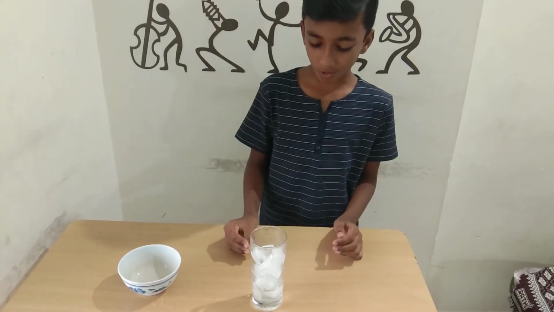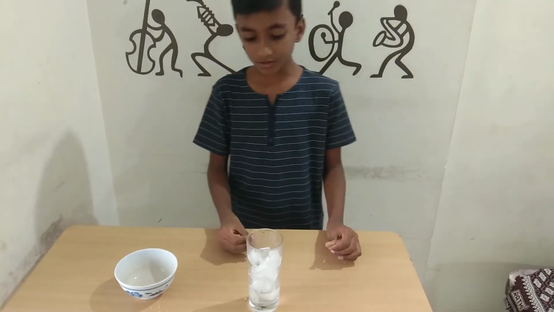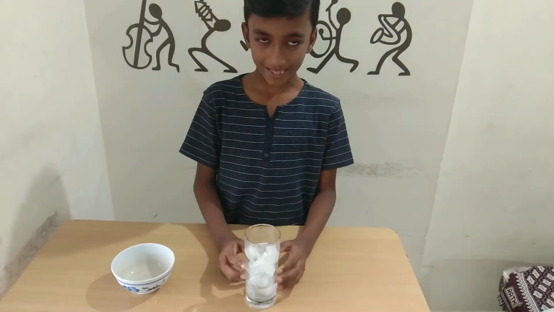You will see the water droplets on the outer surface of the glass.